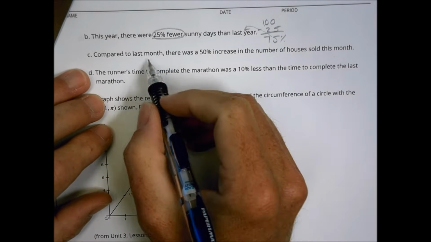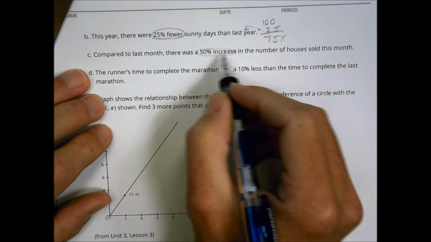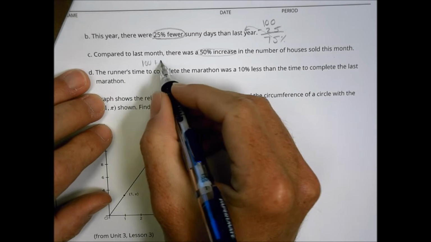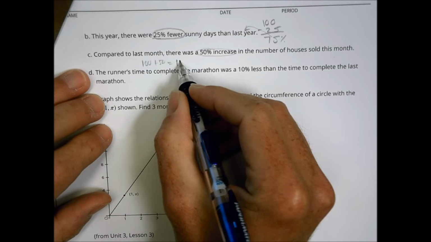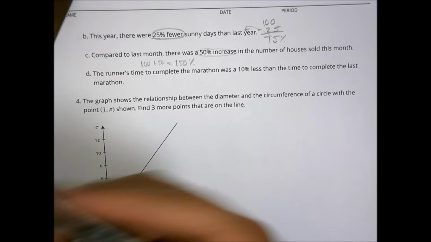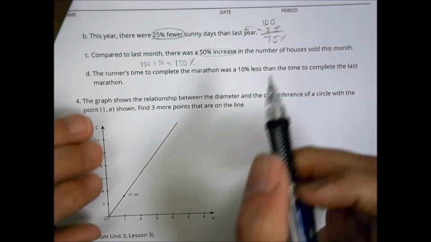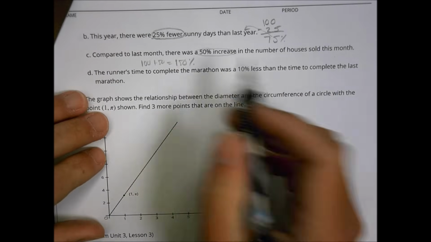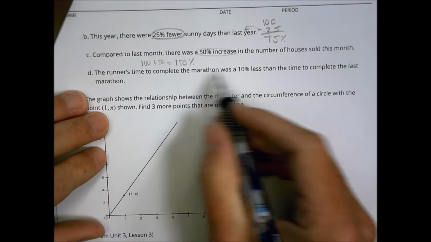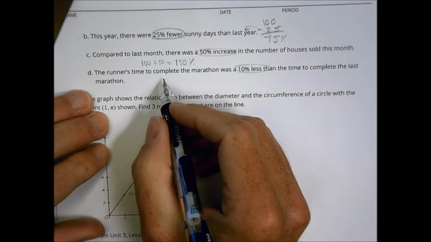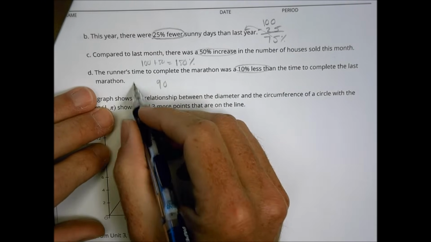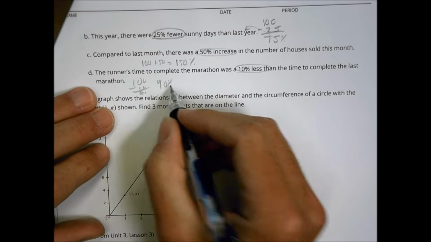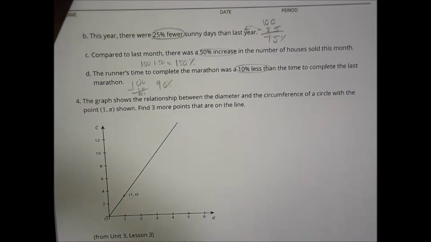Compared to last month, there was a 50% increase. That increase, I take the original plus the 50, I end up with 150% as my number. As a statement, I want to say that there are 150% as many houses sold this month compared to the previous month. So I'm doing it compared to the original. It's 150% of the original. The runner's time is 10% less, so that means it's going to be 90%, right? Because 100 minus 10 is 90. So it's 90% of the time of last time, is the idea.